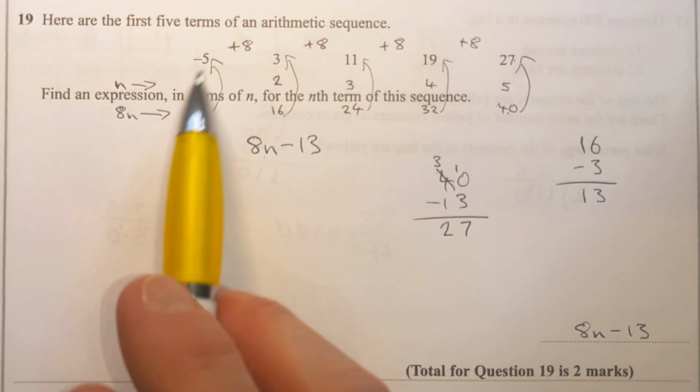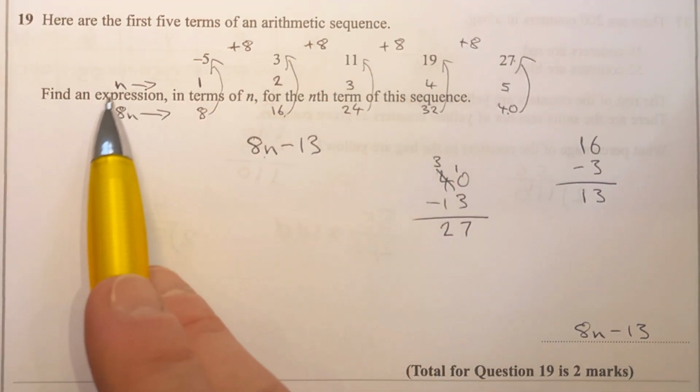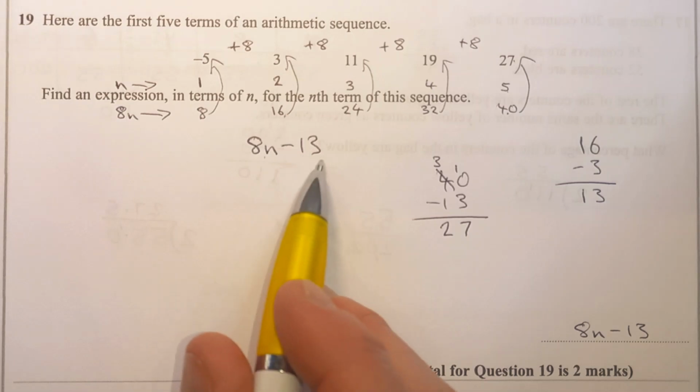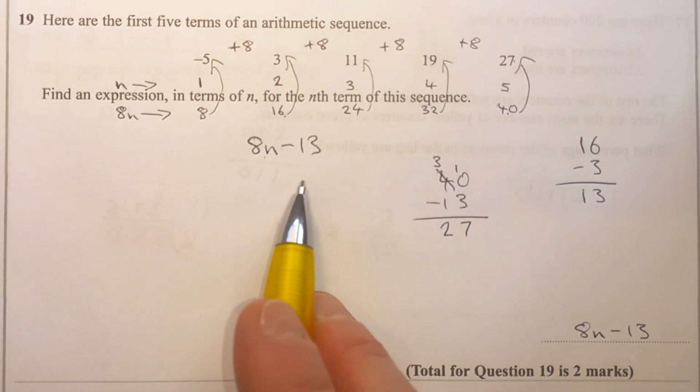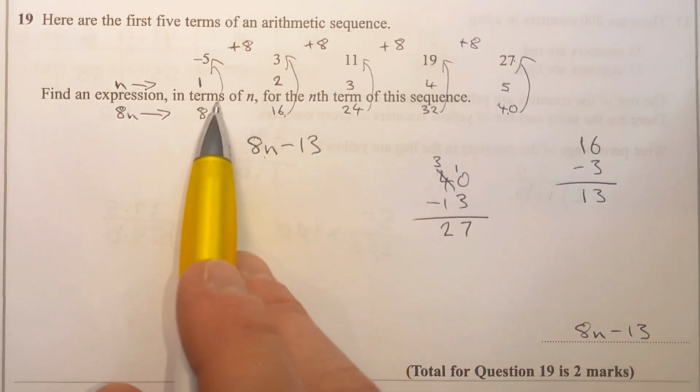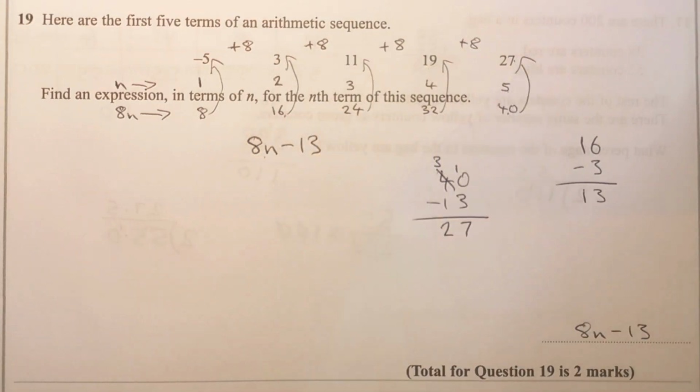So we start off by finding the difference, multiply that by your n, and then see what number you need to adjust, either to make it bigger or to make it smaller, so that you can get back to the sequence you started with.